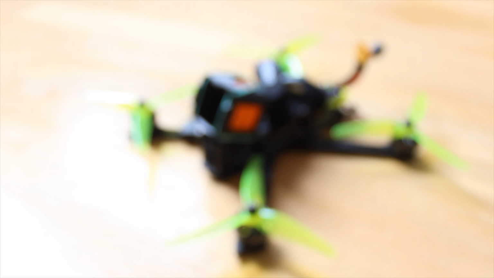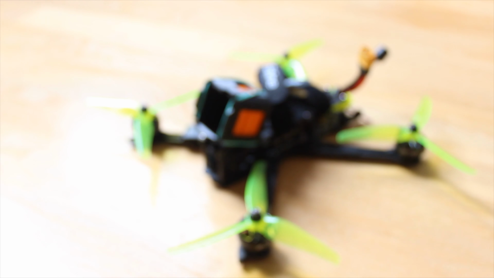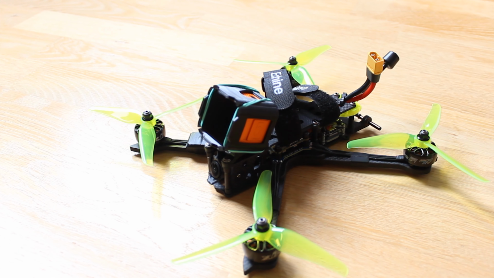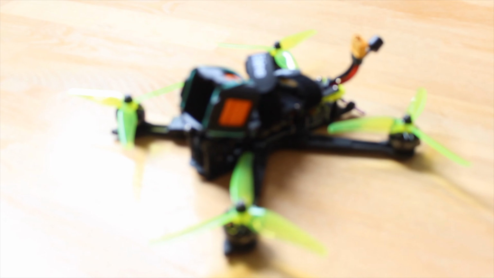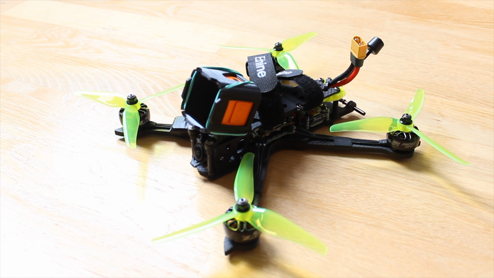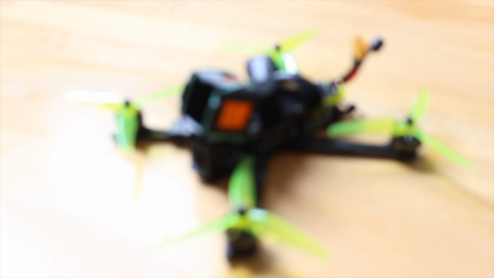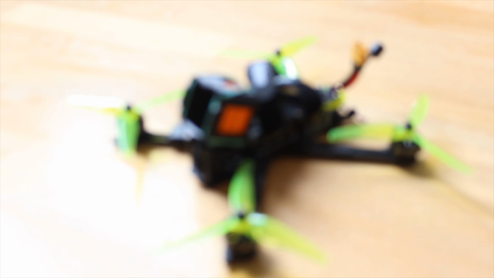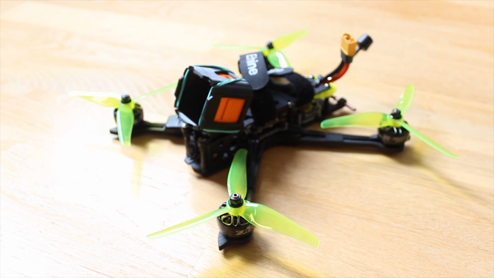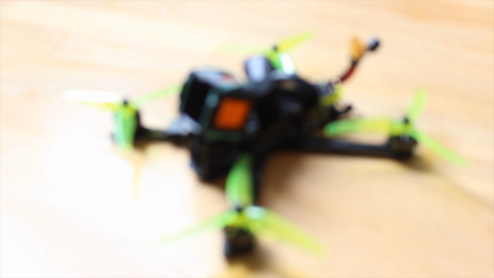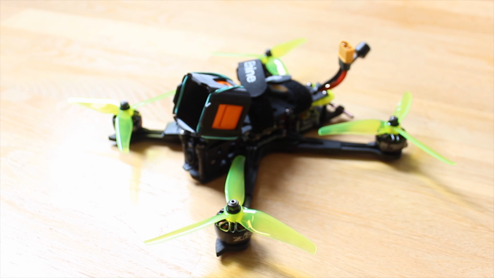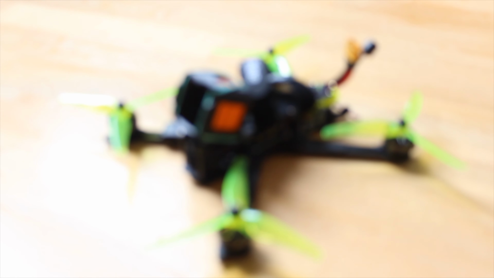Hello guys, today I would like to show you how to lock the exposure at all in your RunCam 5 Orange, because as I know many people have problems with this. I asked the RunCam team about this and the official answer was that it is not possible to lock the exposure at all, but this is not true. Today I will show you how to do this.